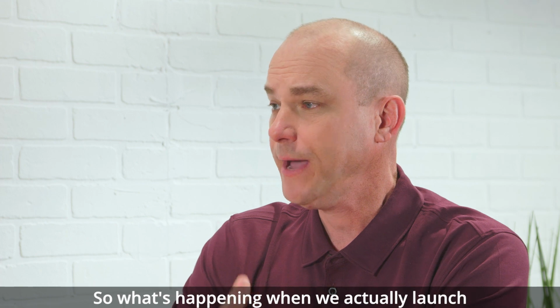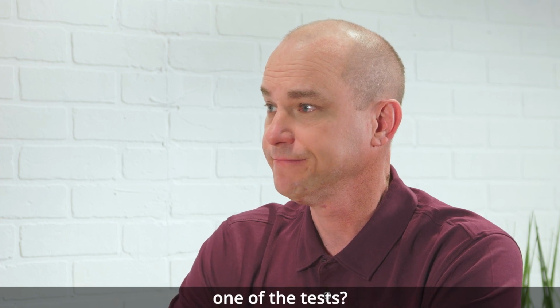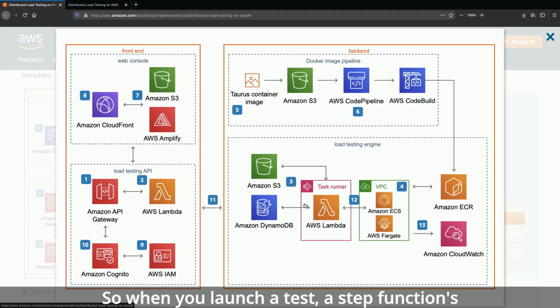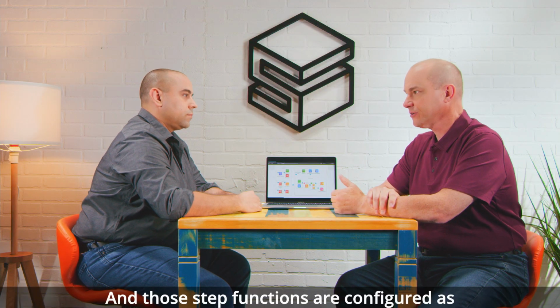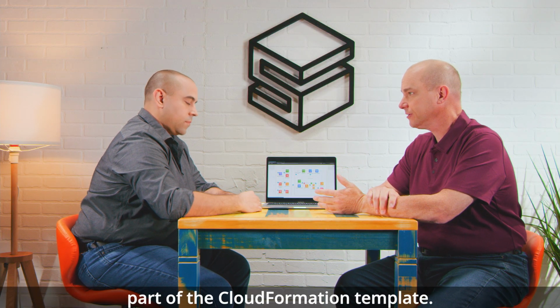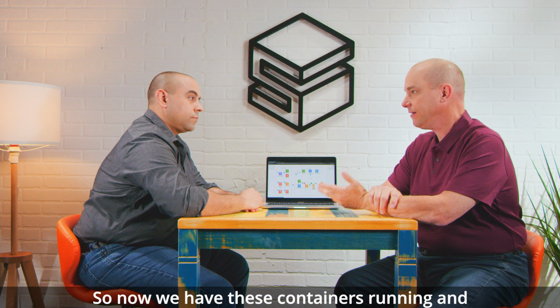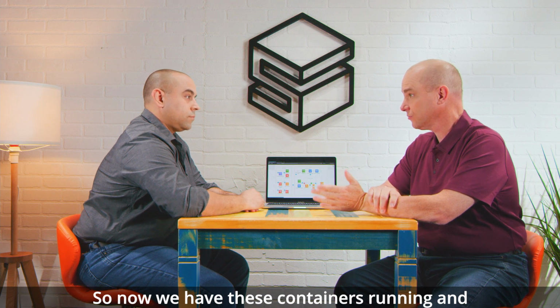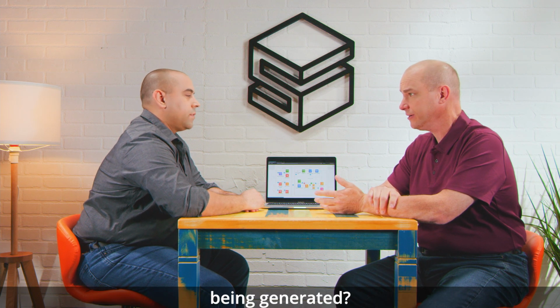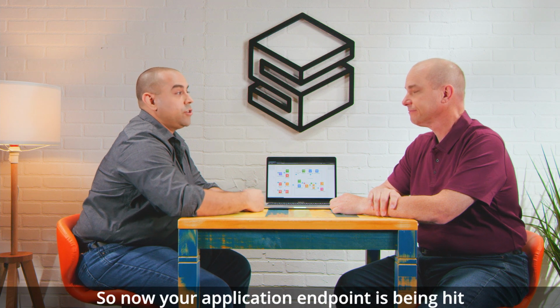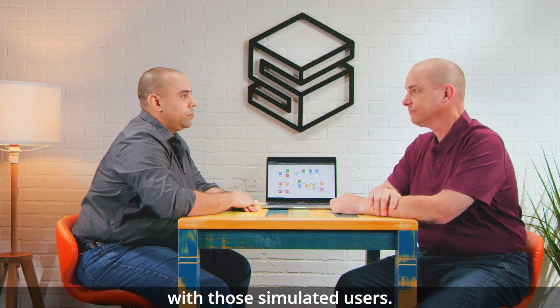Okay, cool. So what's happening when we actually launch one of the tests? Sure. So when you launch a test, a Step Functions workflow will become initiated. So that's happening here. That will manage bringing up all the containers in Fargate, and then when they're all ready to start testing, it will actually initiate the test. And those step functions are configured as part of the CloudFormation template? Yep, that's right. Awesome. So now we have these containers running, and this is where the load is actually being generated? That's right, yeah. So now your application endpoint is being hit with those simulated users.